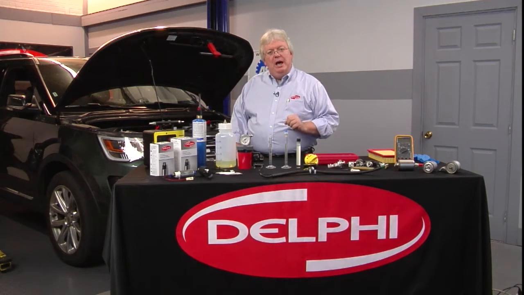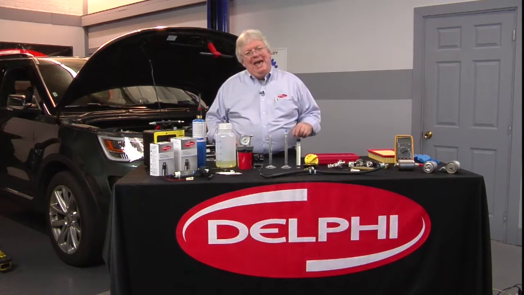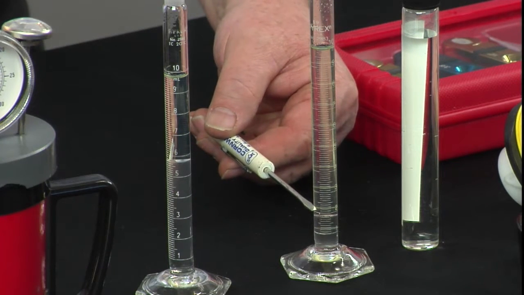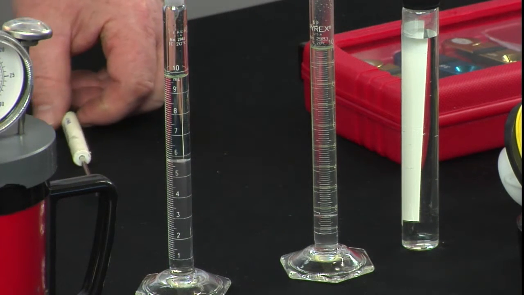The separation line, if you have pure gasoline, no alcohol whatsoever, will be at the 1 ml. It'll be the very bottom right here, because gasoline is lighter than water. The water will sink to the bottom, whether it be in the gas tank or in this little test tube.